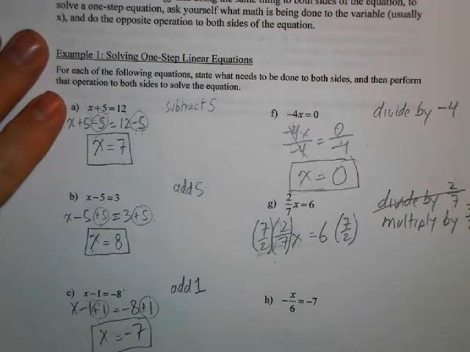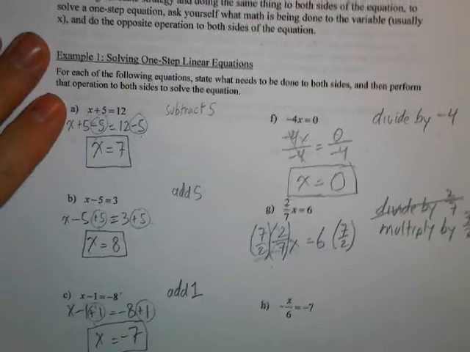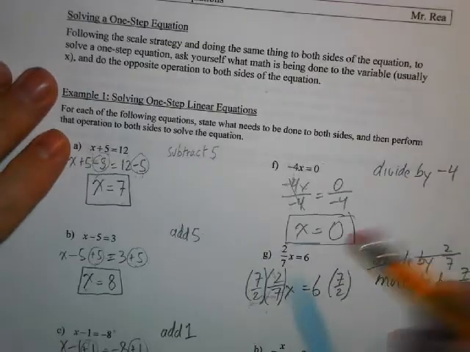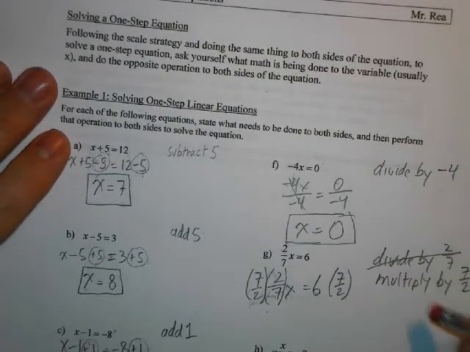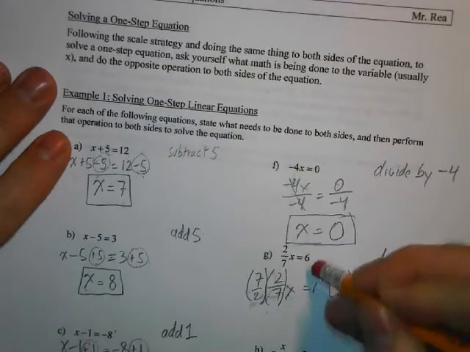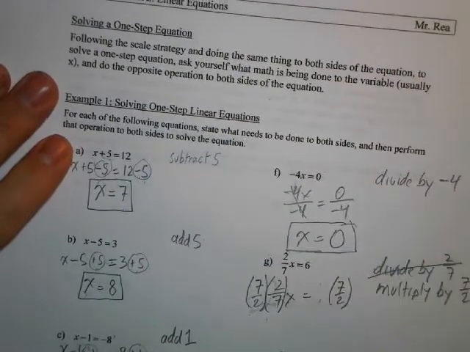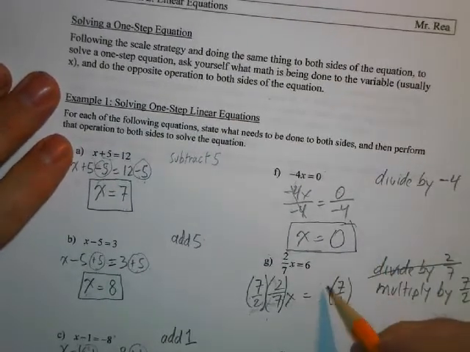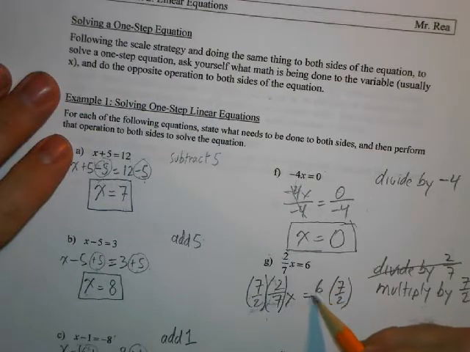Okay, and one thing about multiplying a fraction with an integer, it always makes it easier to understand what's going on if I change the 6 into its own fraction. Any integer, I can just put that over 1. So 6/1 is still 6.